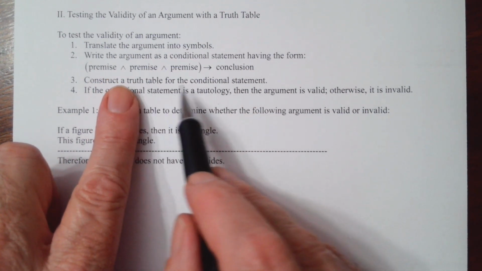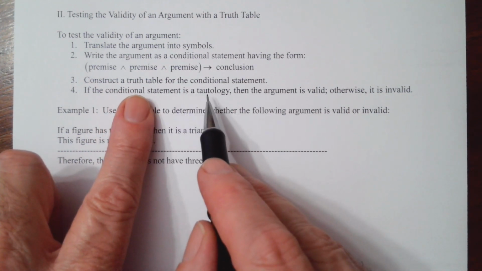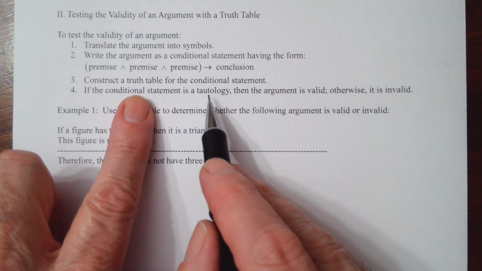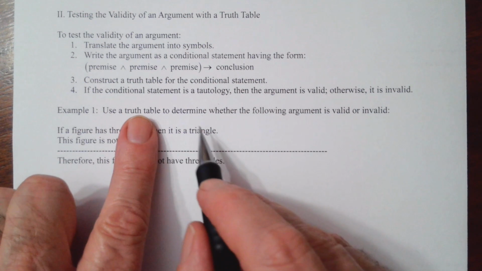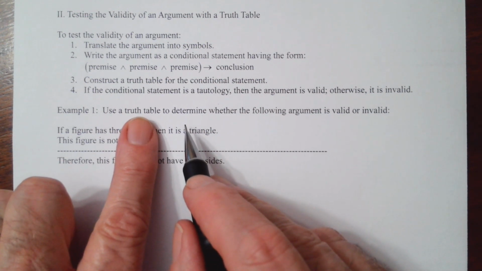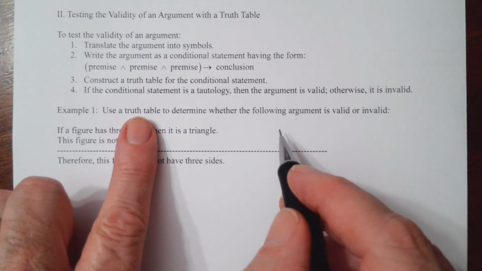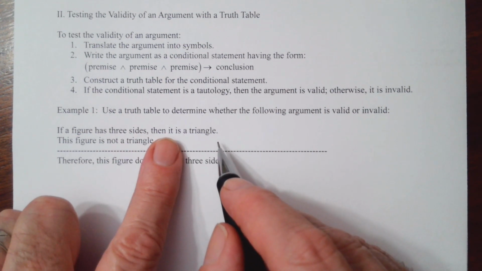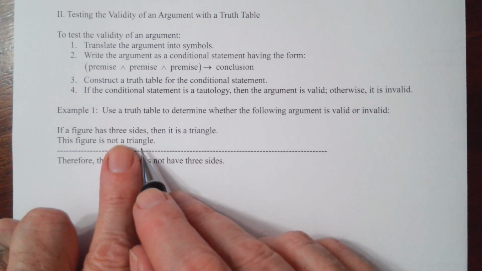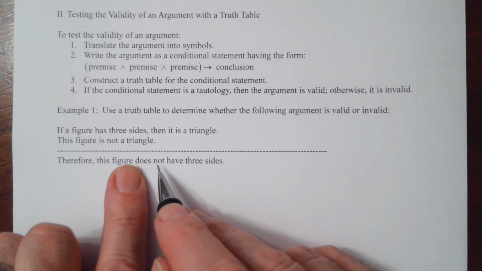Construct a truth table for the conditional statement. If the conditional statement is a tautology, it means the last column you have all trues, then the argument is valid, otherwise it's invalid. So example 1: use a truth table to determine whether the following argument is valid or invalid. If a figure has 3 sides, then it is a triangle. This figure is not a triangle. Therefore, this figure does not have 3 sides.